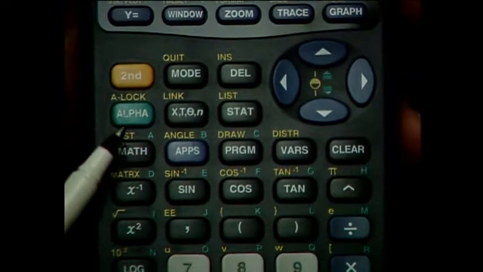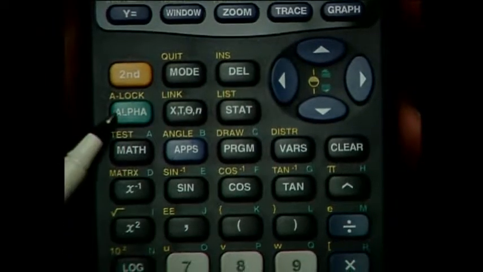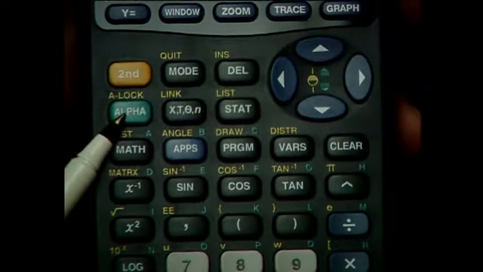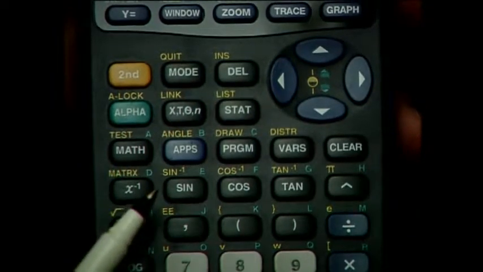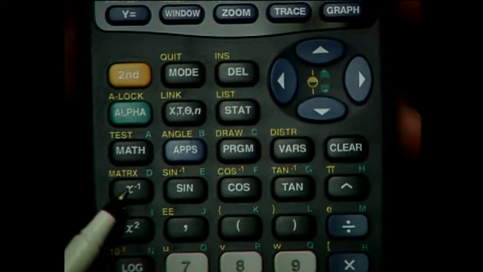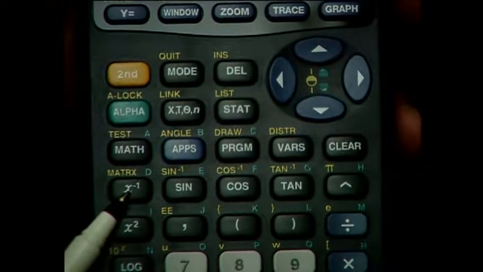will allow us to enter all of these items that are to the upper left of the buttons below. In a similar way, the alpha button allows us to enter the letters of the alphabet that appear above and to the right of various buttons down below. The D, for example, is the alpha key associated with this one.